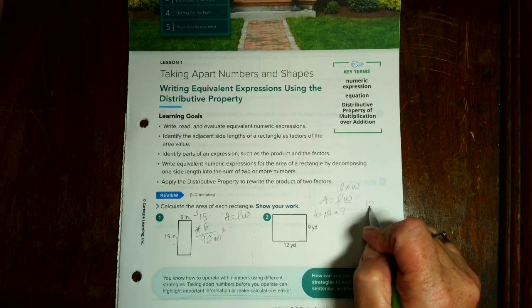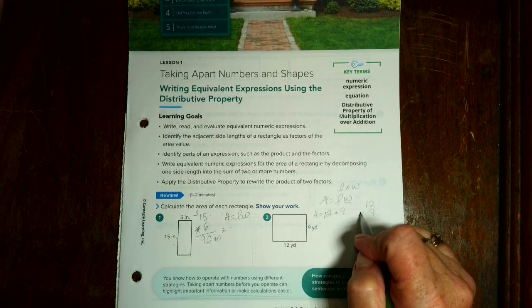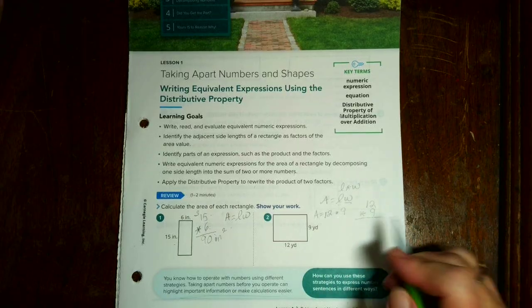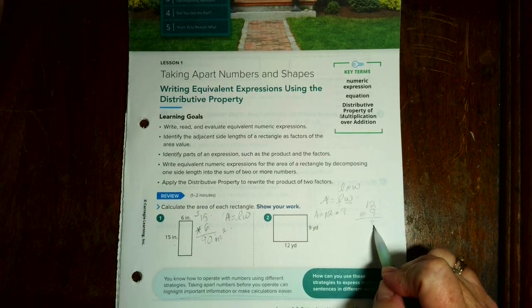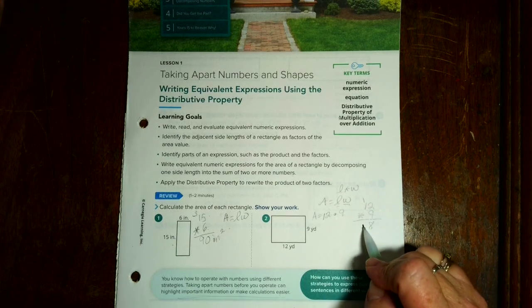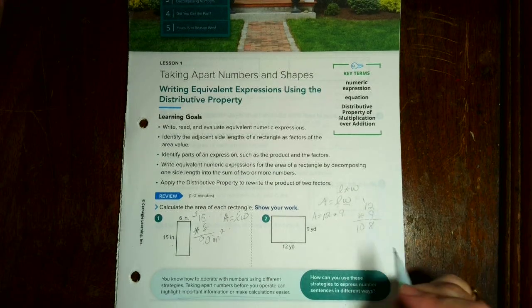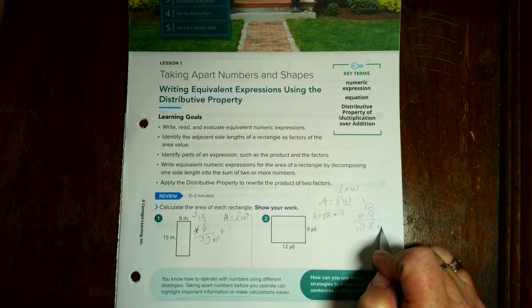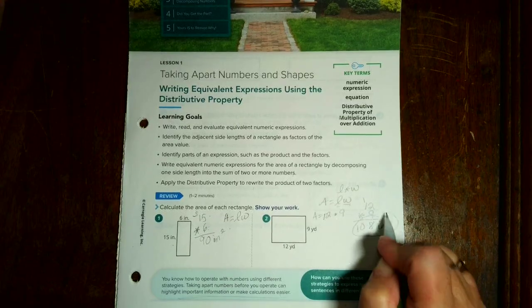And if I wrote it over here as such, I could do 9 times 2 is 18. Put an 8, carry a 1. 9 times 1 is 9, plus 1 is 10. So my area is 108 inches squared.